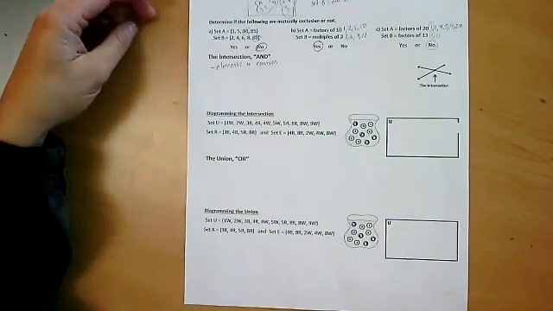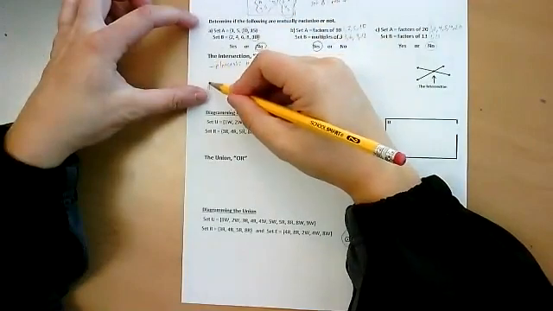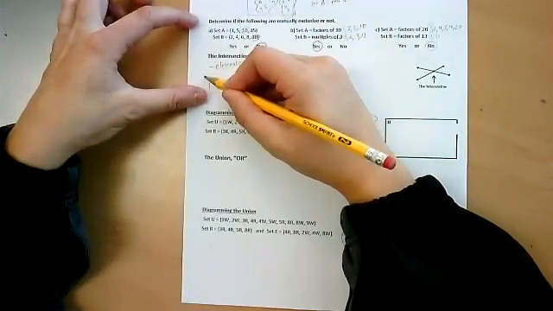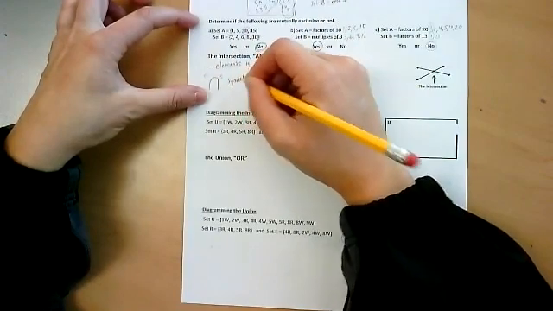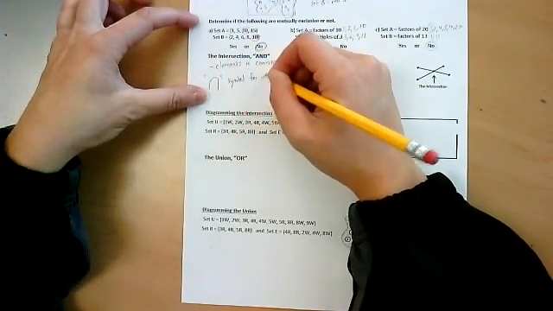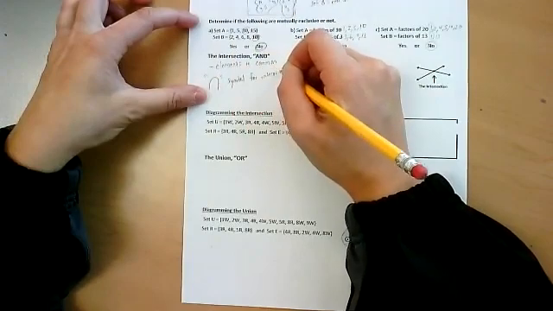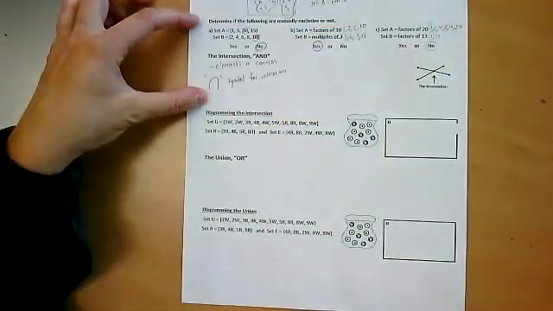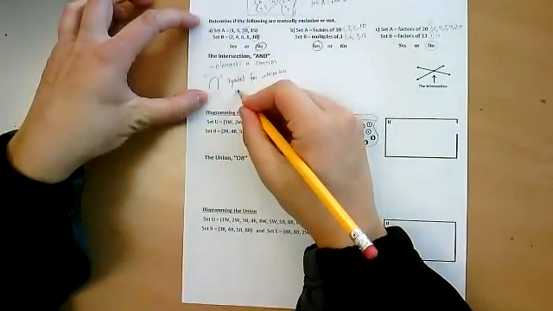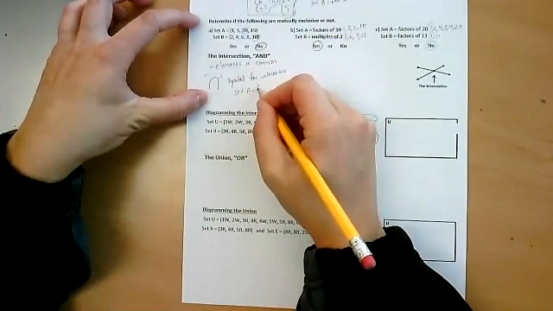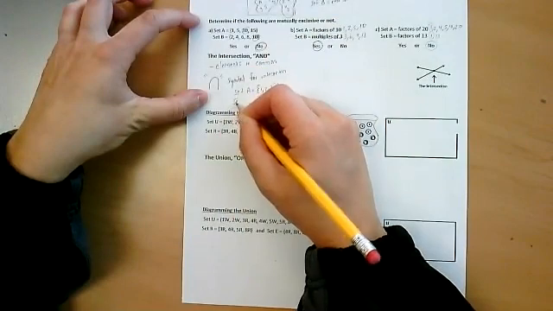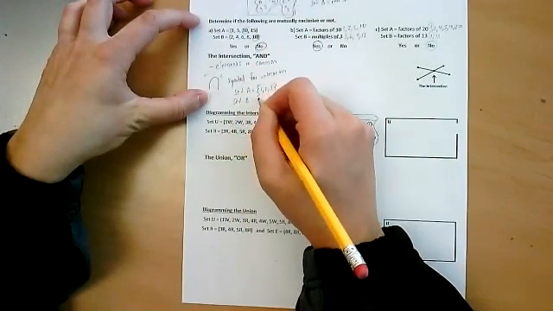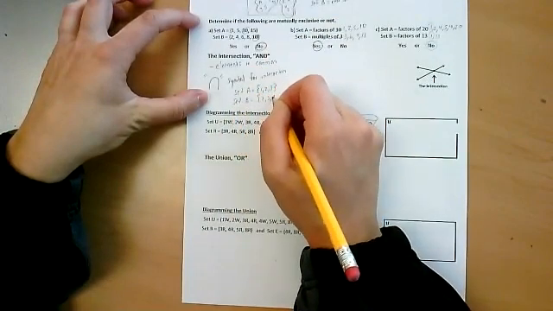Now the symbol you guys are going to be seeing is like an upside down U, kind of like a horseshoe, okay? I'm going to put that in quotations and say this is our symbol for intersection. An example of what this would look like: let's say set A is elements 1, 2, 3, and then set B is elements 2, 3, 4.